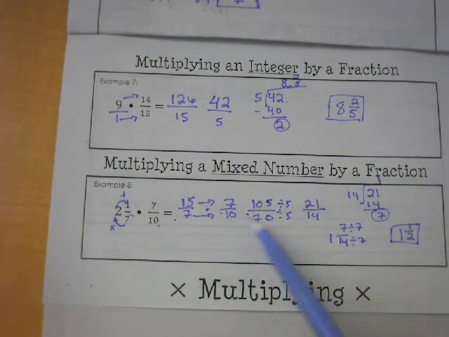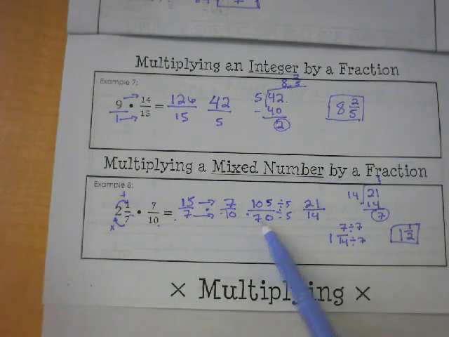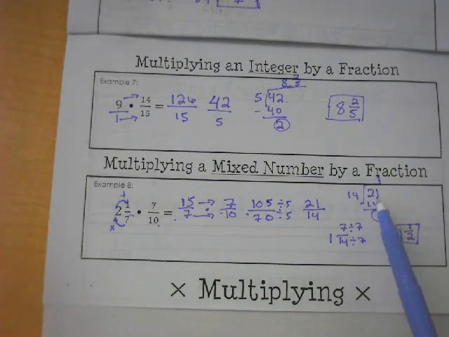I realized I could simplify to make my math a bit easier. So we simplify 105 divided by 5 and I got 21, and 70 divided by 5 and I got 14. I could have simplified this further as well, but we put 14 into 21, and we ended up getting 1 7/14.